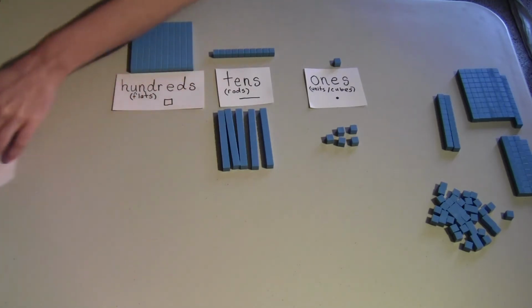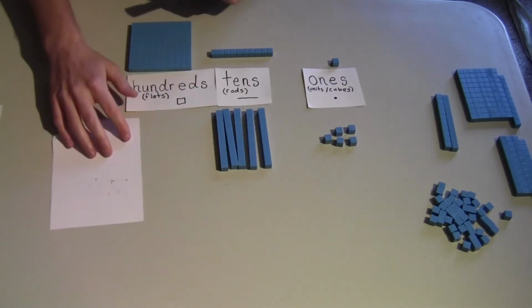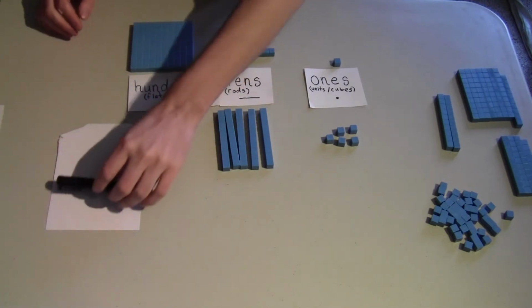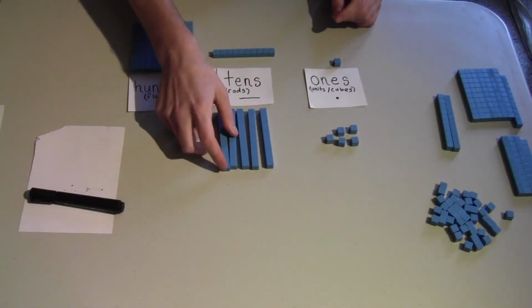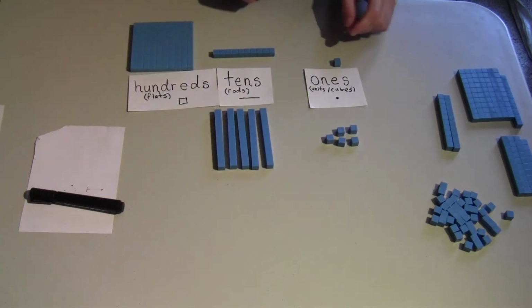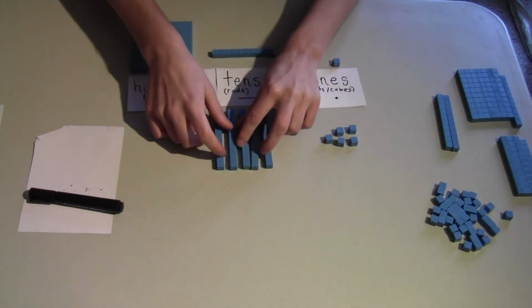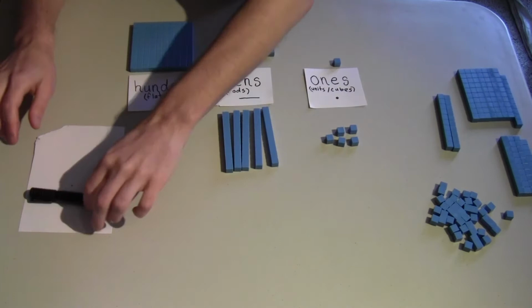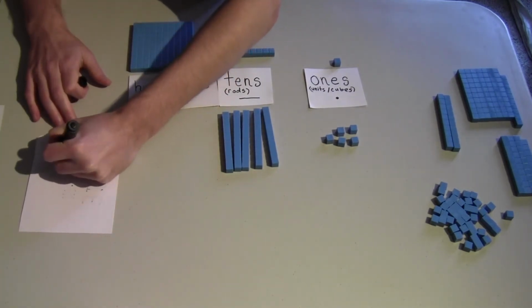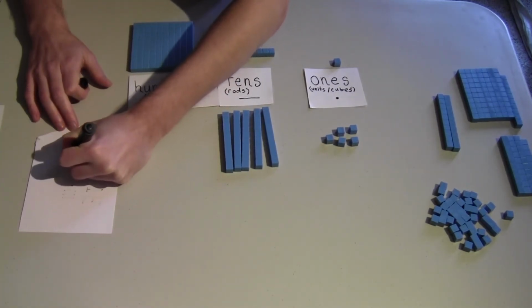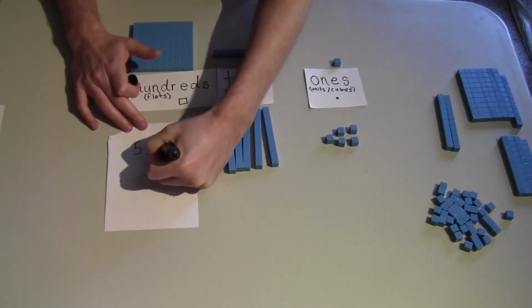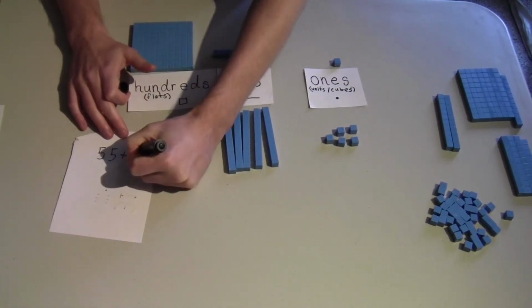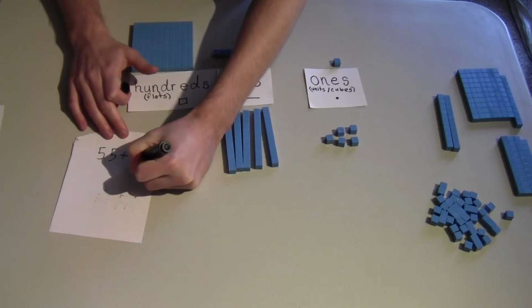Let's look at one that might be a little bit trickier. So let's do 55. We'll keep that there. 55 plus 39.